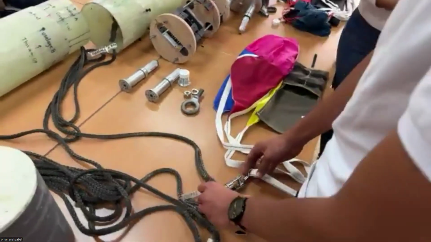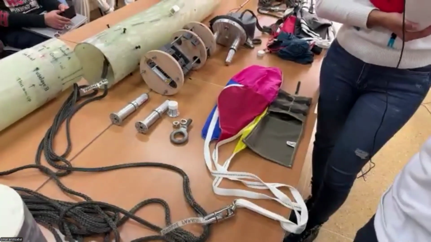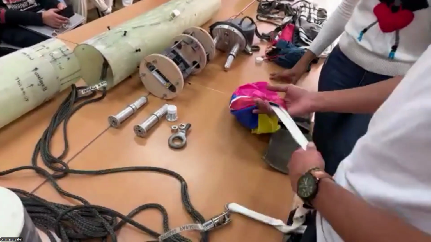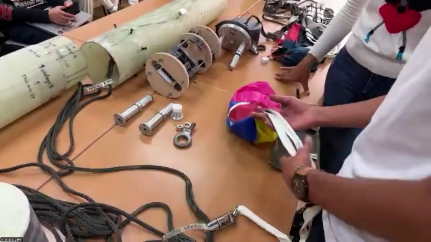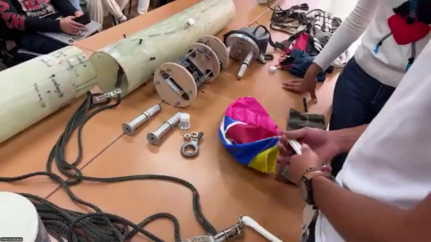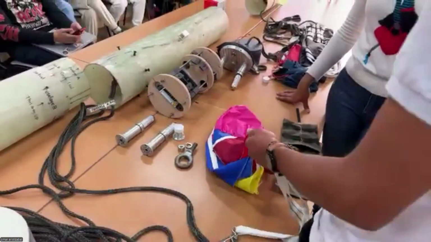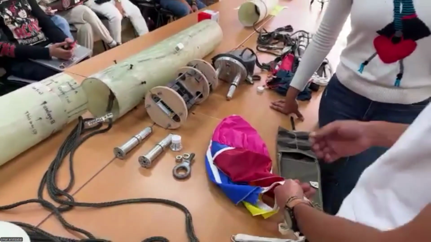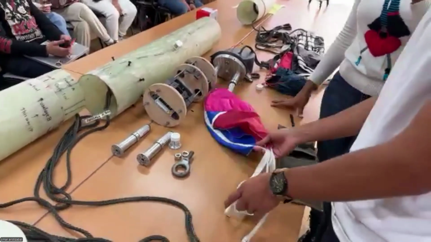And what's the diameter of your drogue? It is around 90 centimeters. I think it is 86 centimeters. We're going to tell you how much that is in feet in a second. 2.82 feet in diameter.